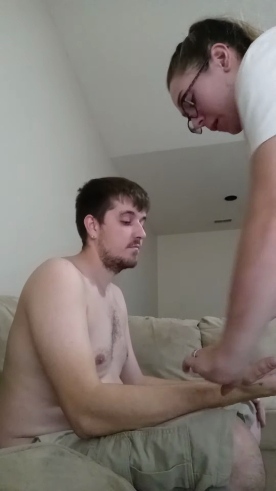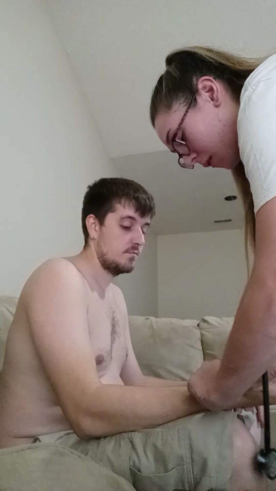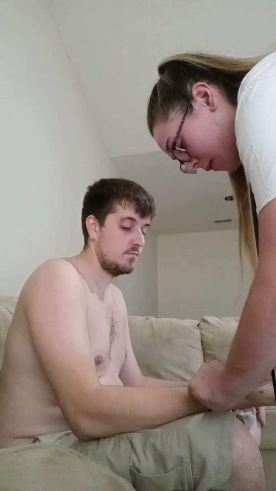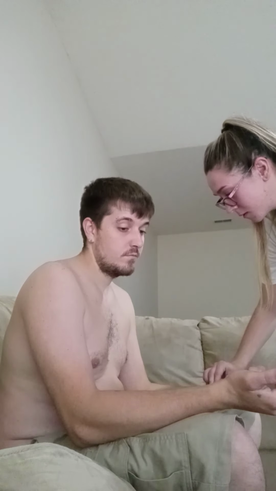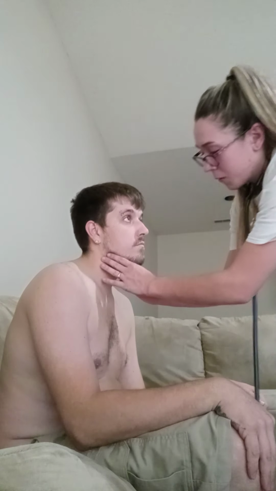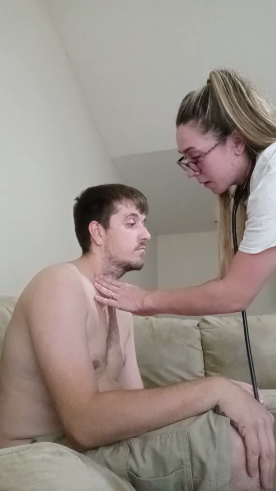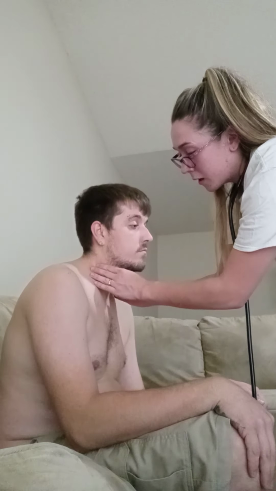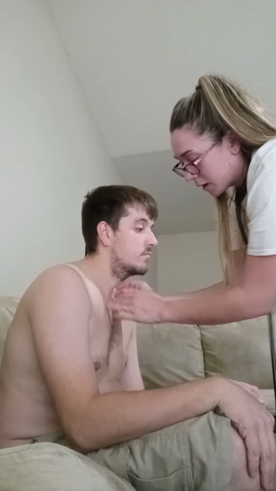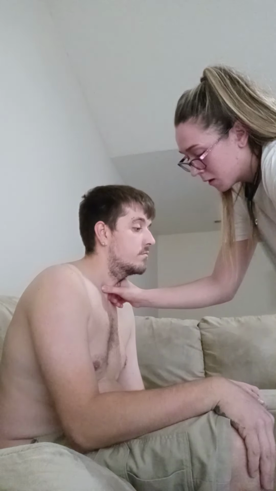Okay, so we're going to want to feel the radial pulse. Okay, great. And then just to quick jump back up to the head, I would also want to assess his neck and feel for his carotid, any lymph nodes that are swollen, any tenderness. Kind of feel the trachea.